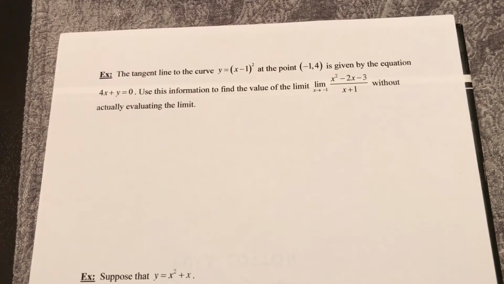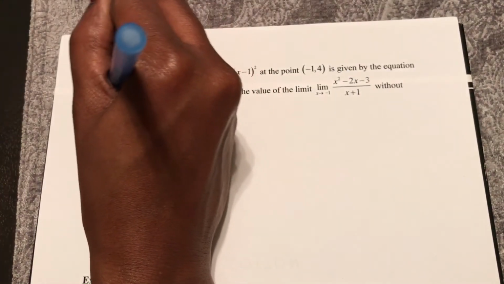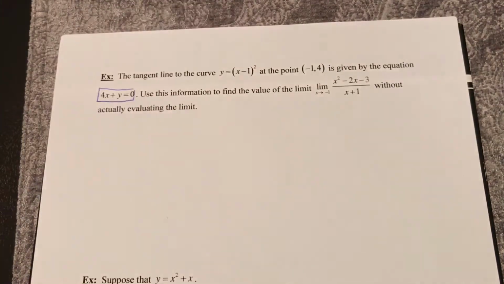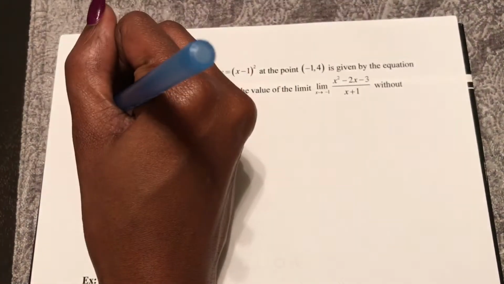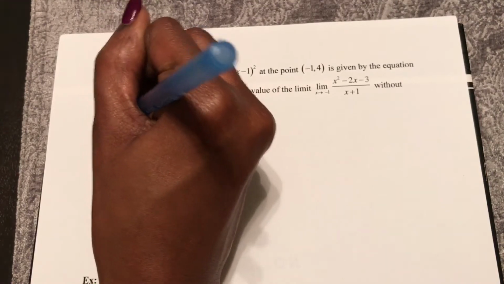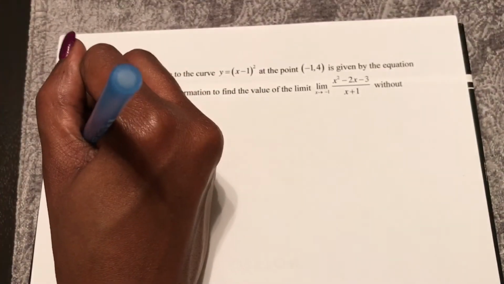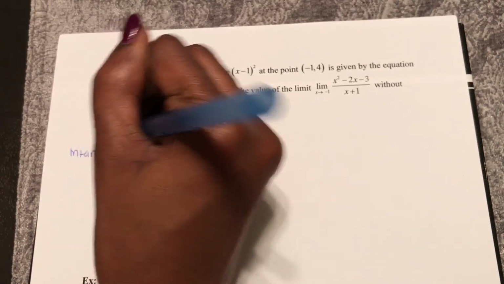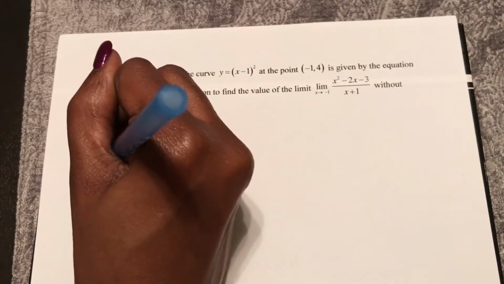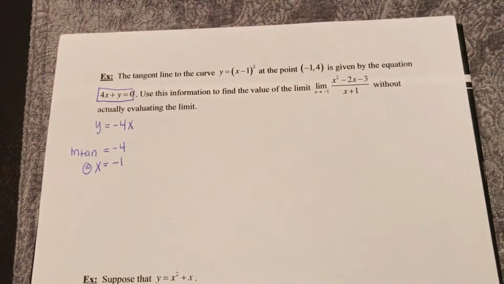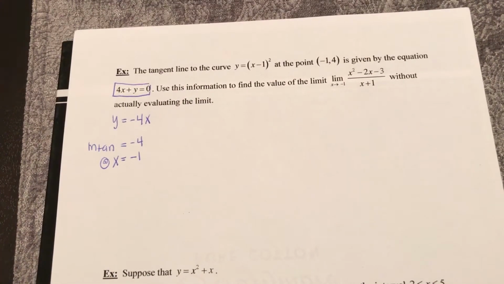So we know that this equation is our tangent line, and that is y equals -4x. So that means the slope of my tangent line equals -4 at x equals -1. So what does that mean?